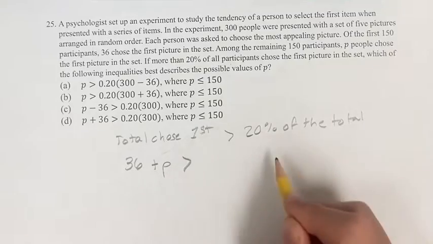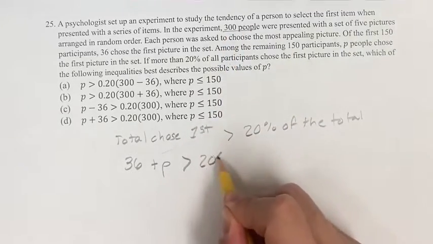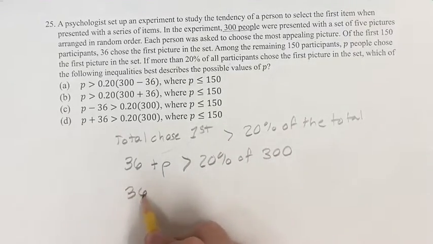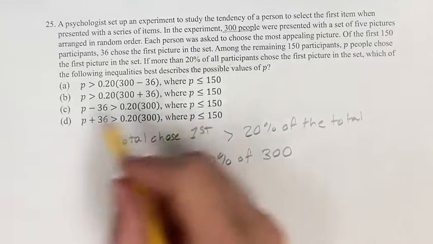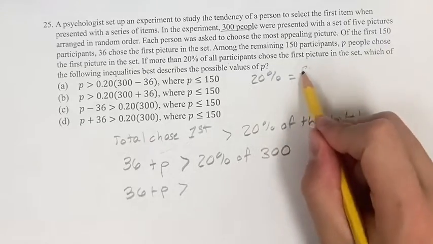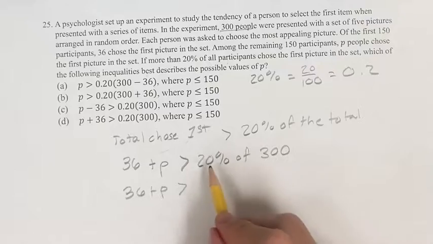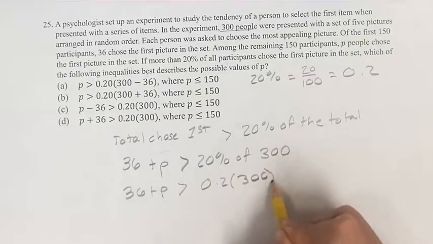We know this is greater than 20% of the total, which is 300 people, so 20% of 300. So 36 plus P is greater than, what is 20%? Well, percent is just a number out of 100, so this is 20 out of 100, which is 0.2. And so we have 0.2 of 300, so 0.2 times 300.